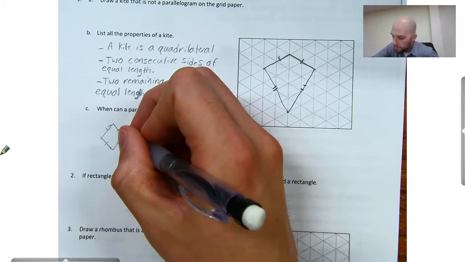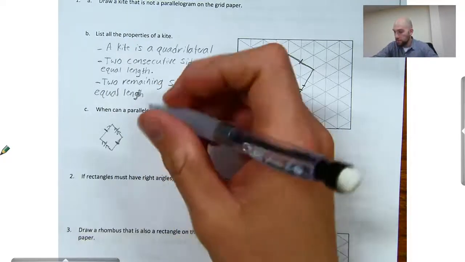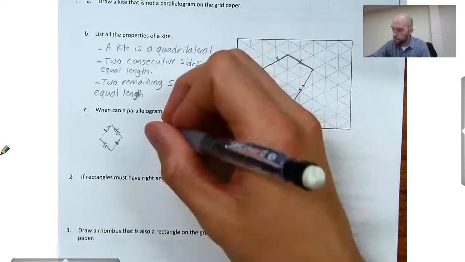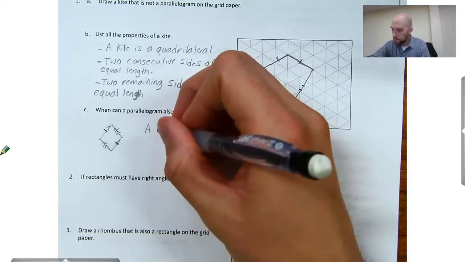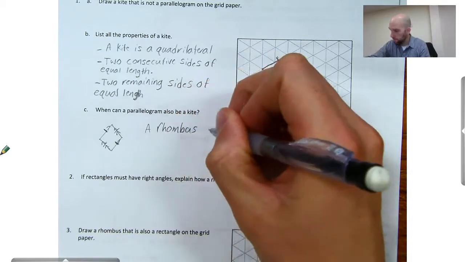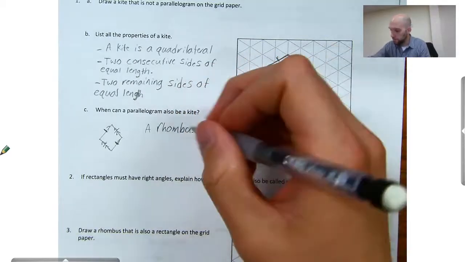And what this shape would also be called is a rhombus. So a rhombus is a parallelogram that's also a kite.